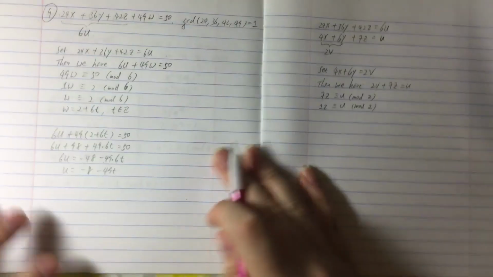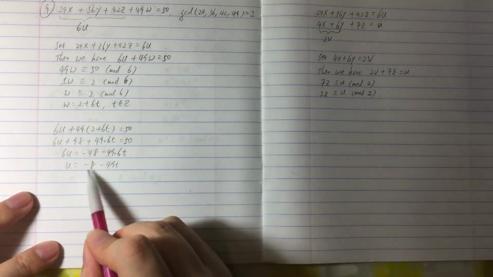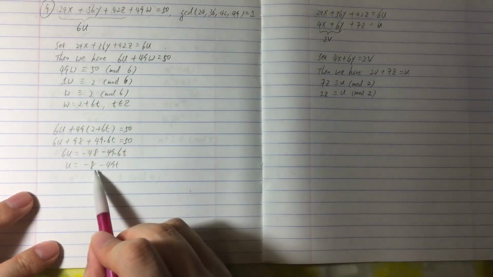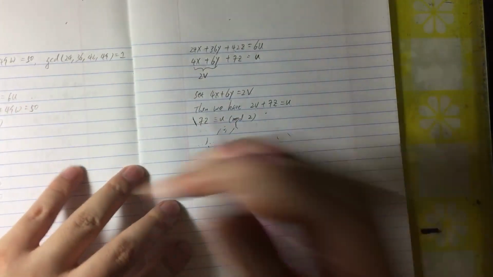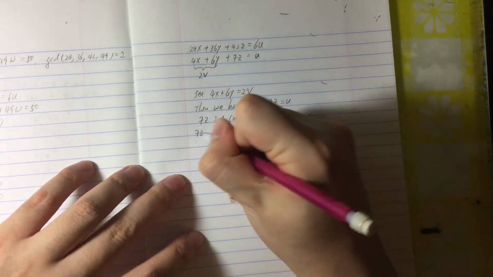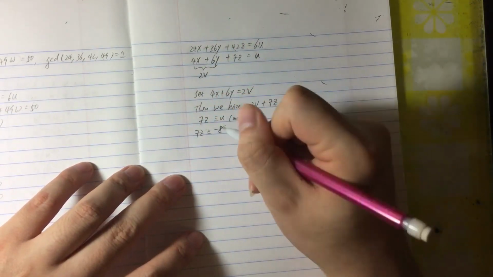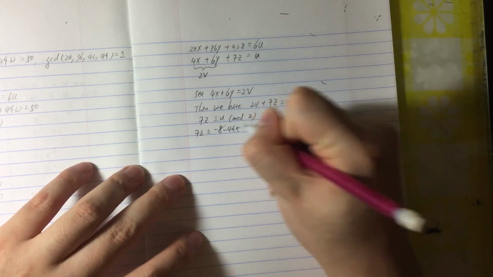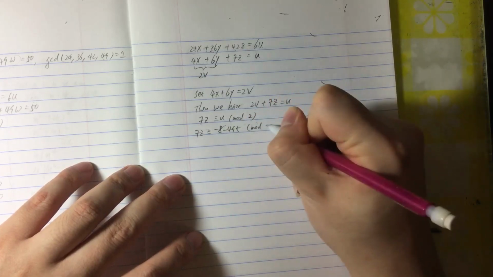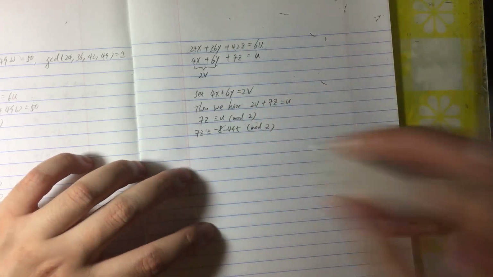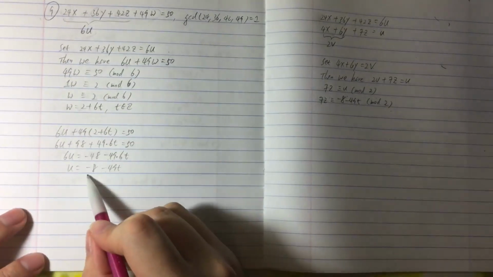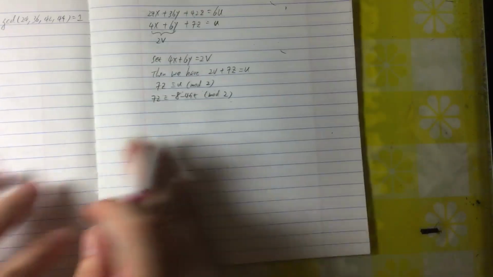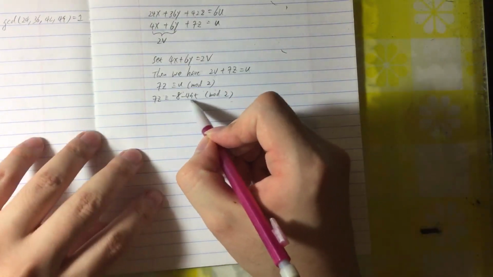We know u is negative a minus 49t. Let me plug in u first. 7z congruent to negative a minus 49t mod 2.